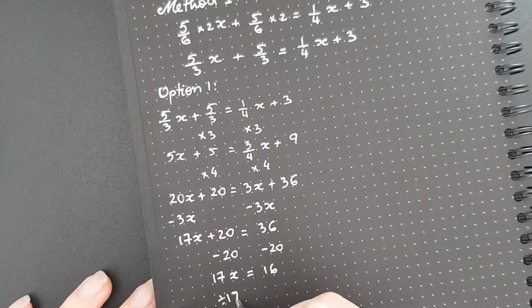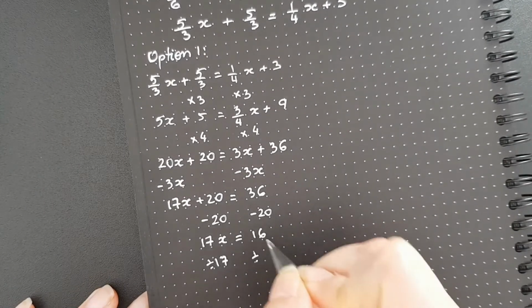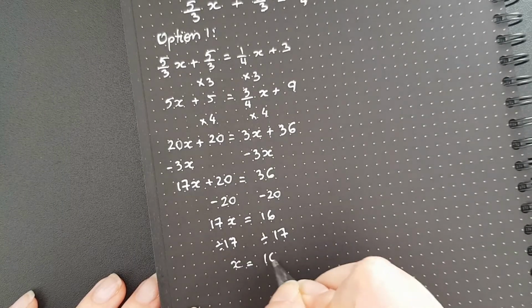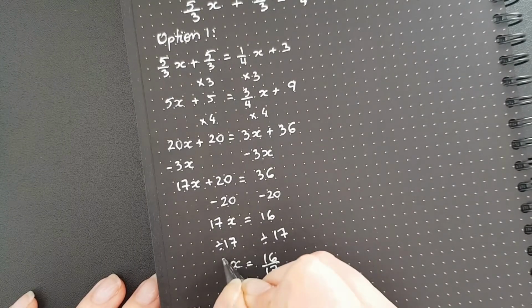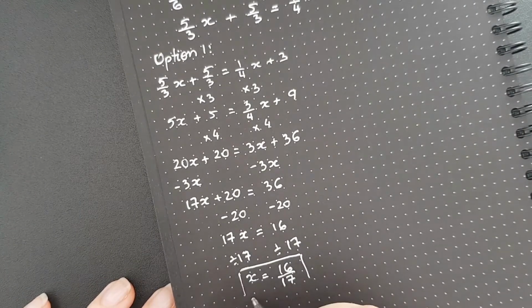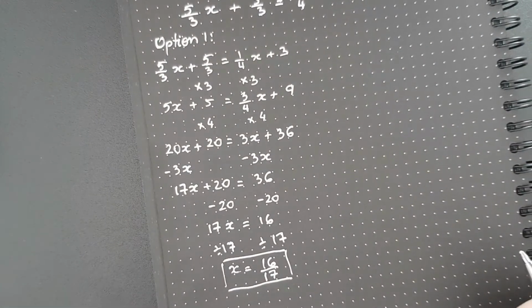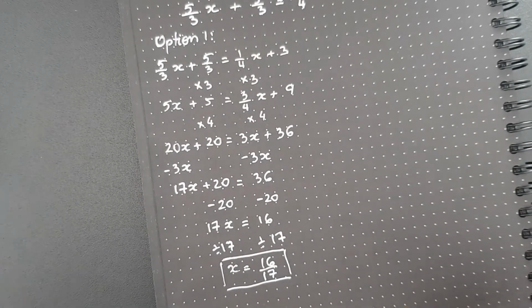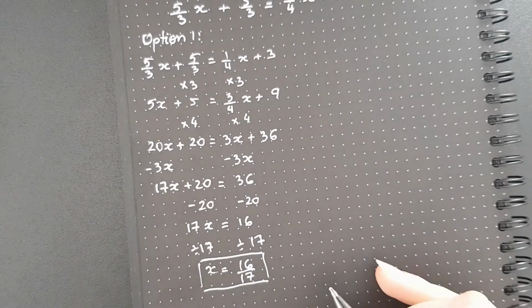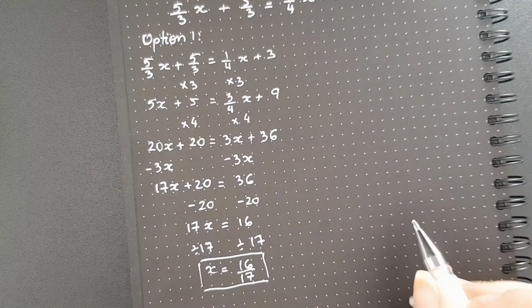I'm going to divide by 17. So I get x equals 16 over 17. Hip hip hooray. That's quite a nice fraction in a way because it's fully simplified. I don't have to do anything with it. So I like this one. I think it's a really cool way to do it.